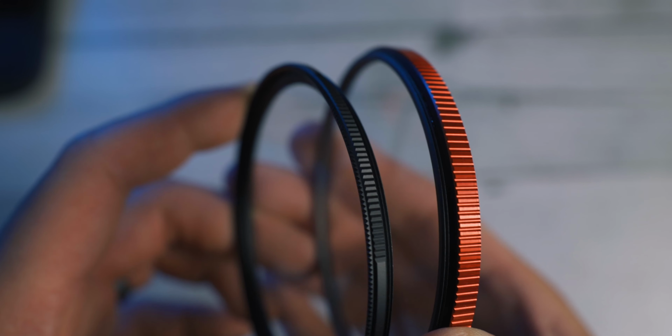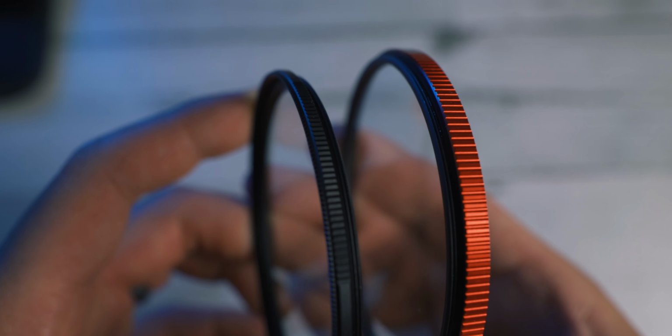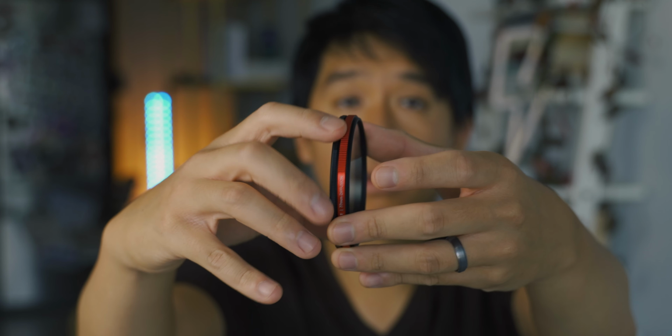Both of these filters come with grooves, making it easy to attach and detach from your lens. One benefit of having these filters too is that you can stack them, so you can increase the strength of the diffusion once you put them together.